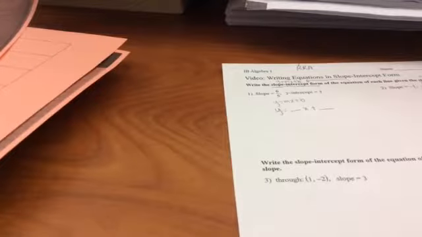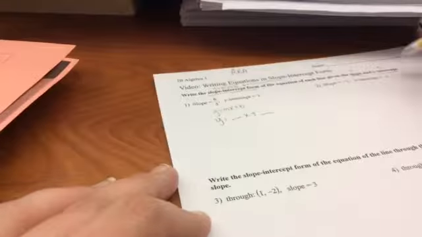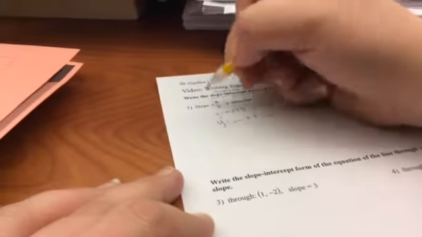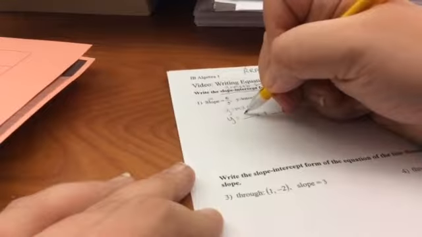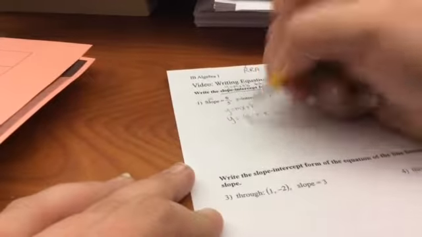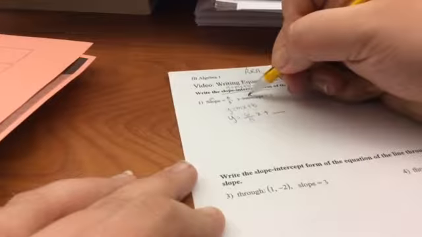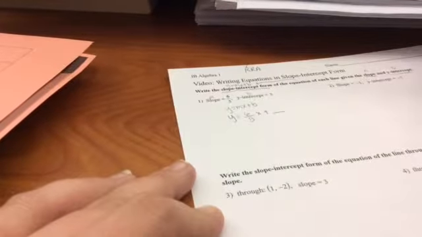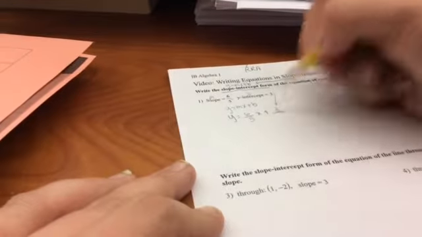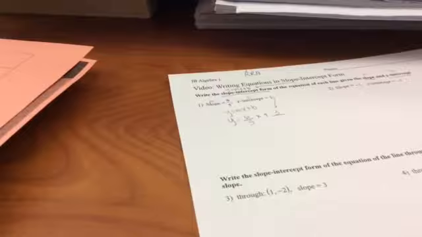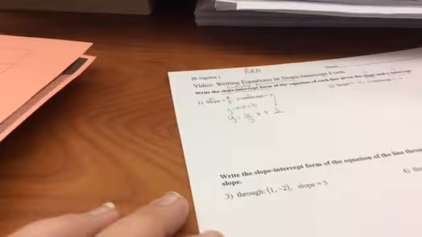So up here it says slope. I remember because I underlined it up here that slope is m. So I know this is my m, 6/5. So I can put that right here in this spot right in front of the x. And then I have y-intercept, which is b, is 3. So I can put that right here in the plus b spot. So my equation is going to be y equals 6/5 x plus 3.